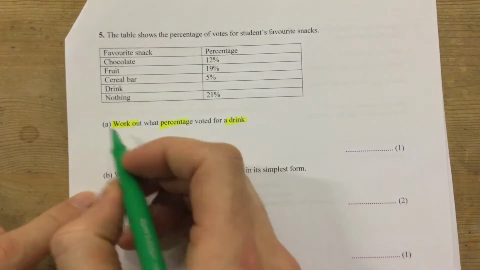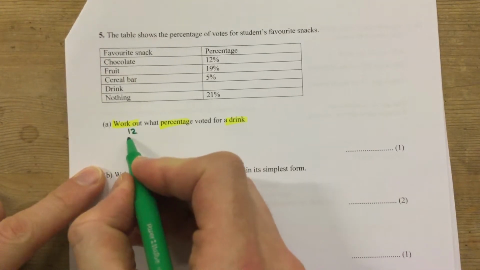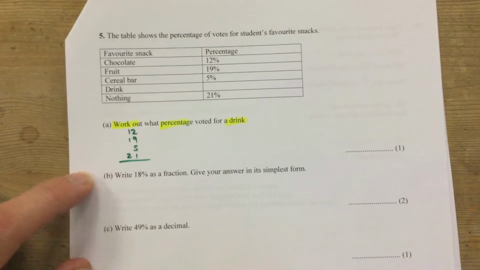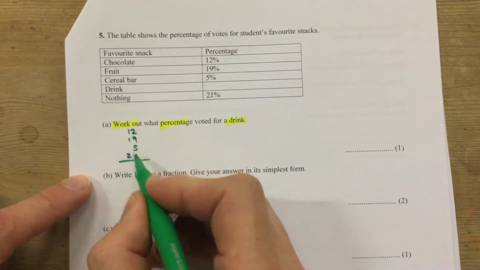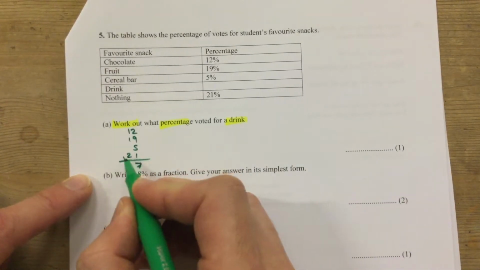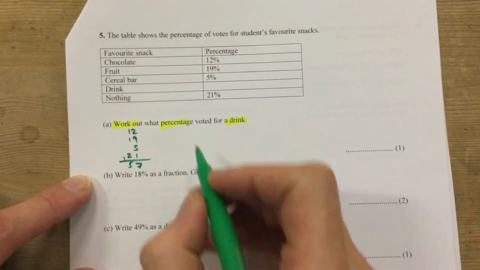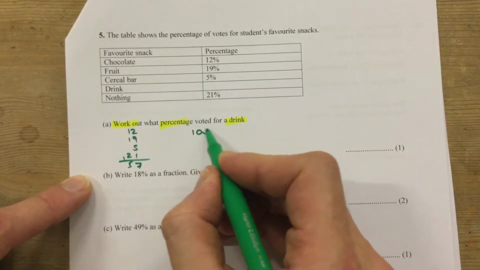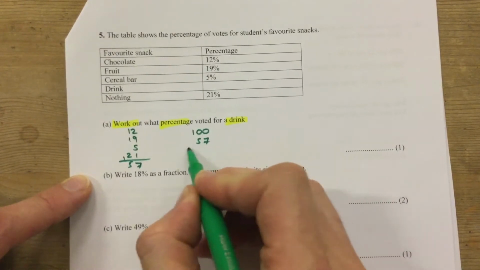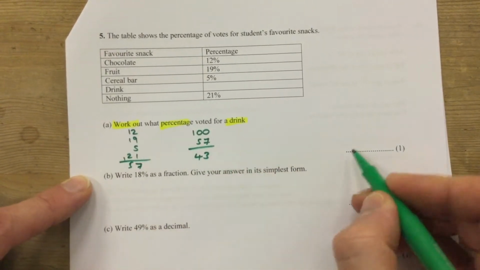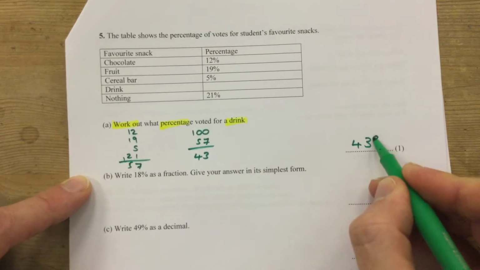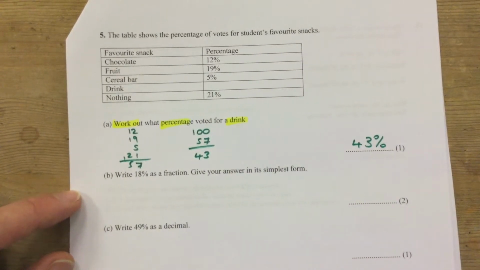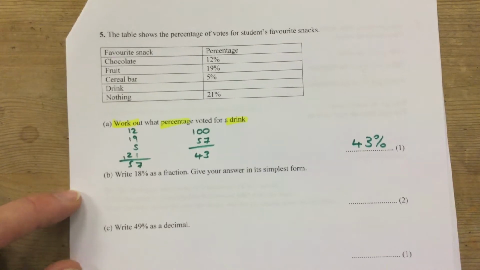So we're going to add up the 12, the 19, the 5 and the 21. 10, 17, 2, 4, 5, and we get 57. So 57% voted for those four. So we're going to do 100, subtract 57, and get 43. And it asks for a percent, so we'll write a percent. So the first one, marker, 43%.